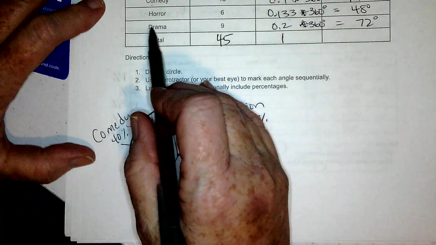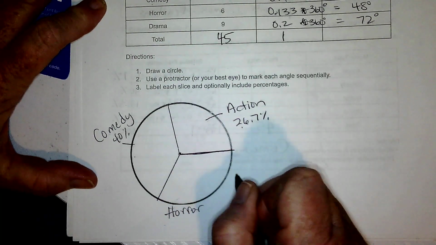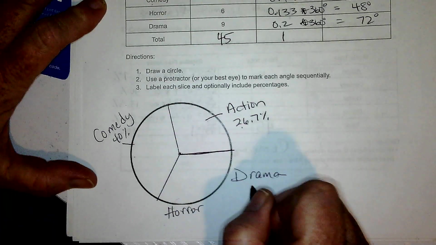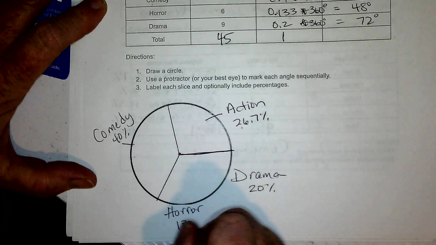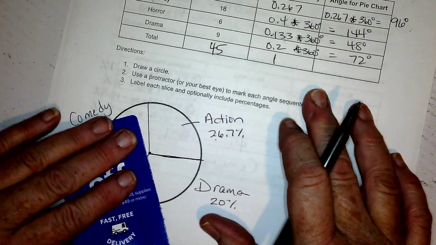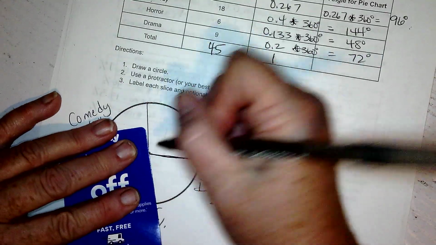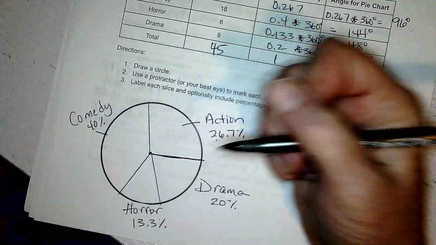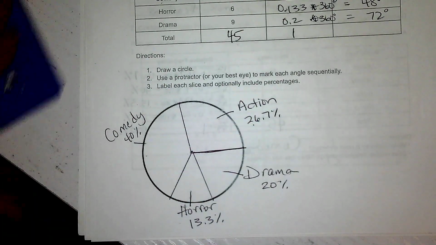Next we've got horror. That's what I'm going to do next. And then drama. Drama is 20%, and horror is 13.3%. So it needs to be smaller. I'm saying right about there. Right about there. Yeah, that's not too bad. So there's horror and there's drama.